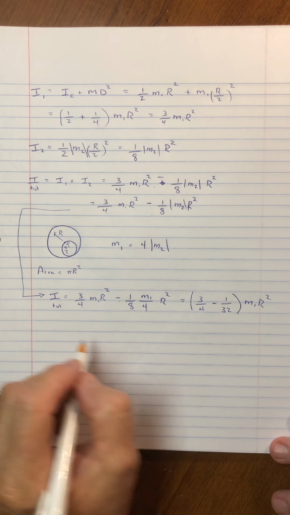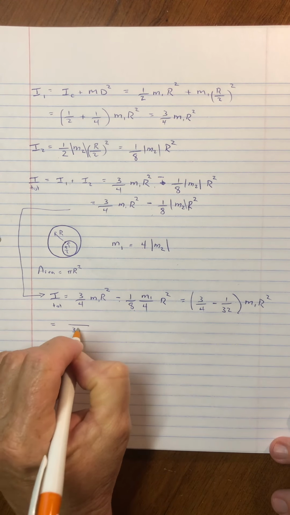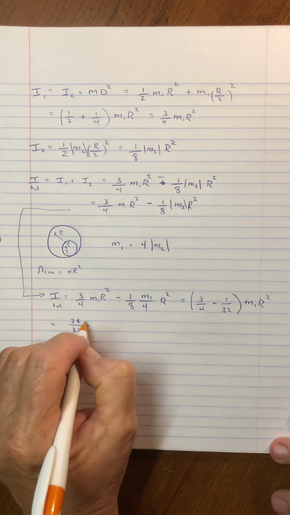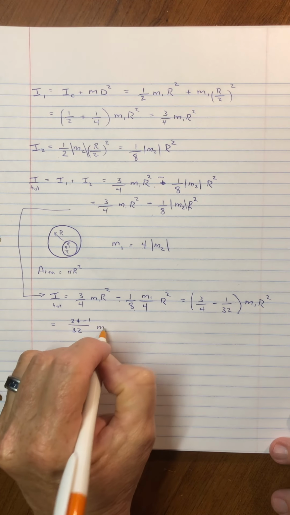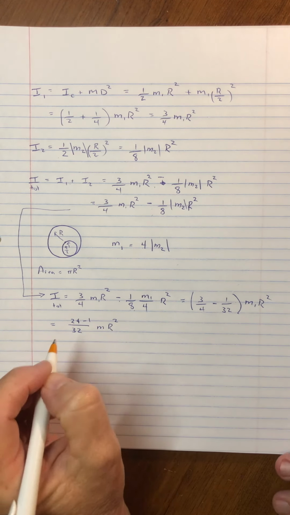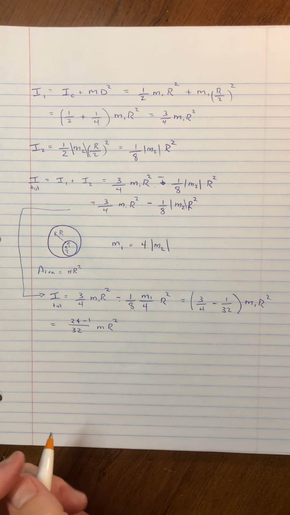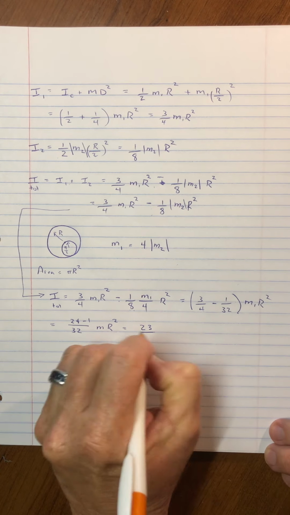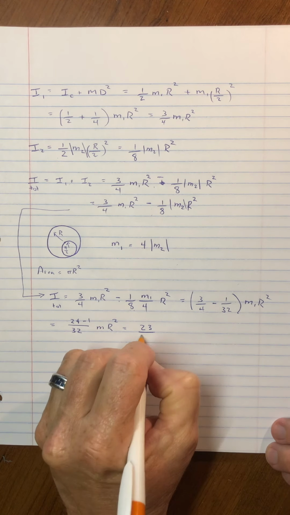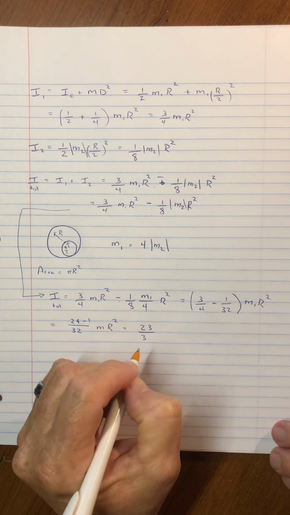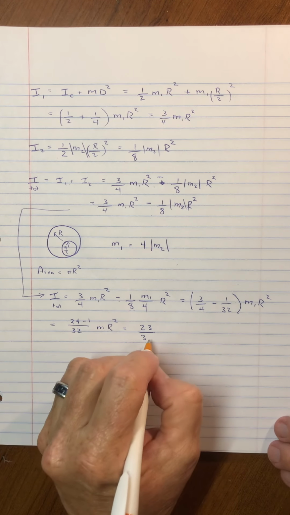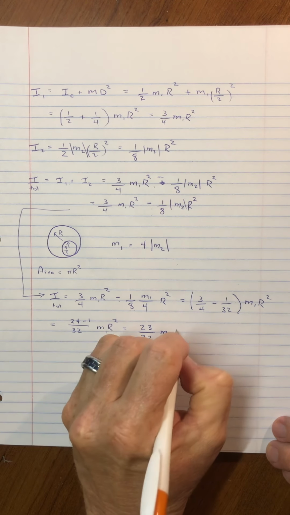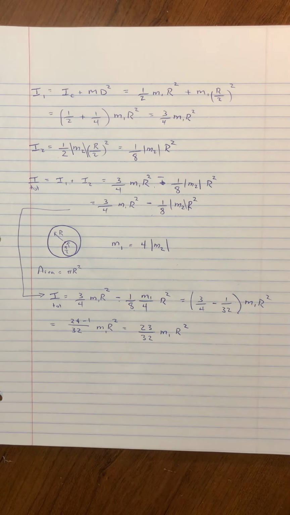And then getting a common denominator of 32, I'd have to multiply that by 8, so this is 24 minus 1, is M R squared. And so this becomes 23/32 M1 R squared.